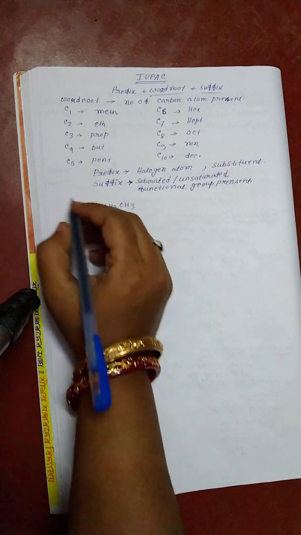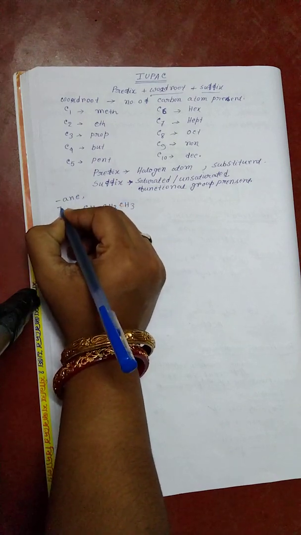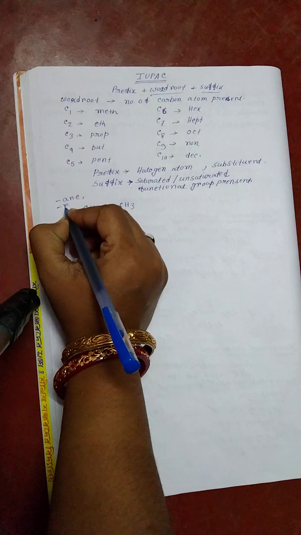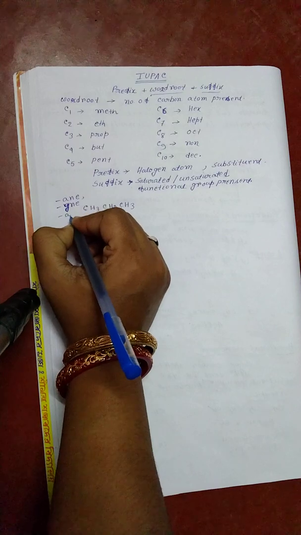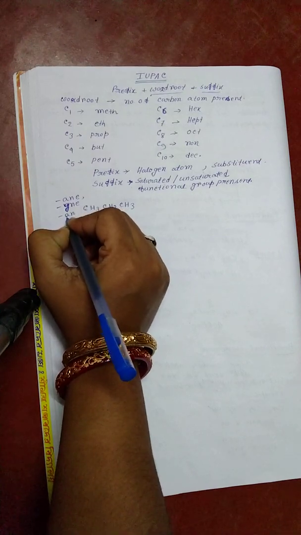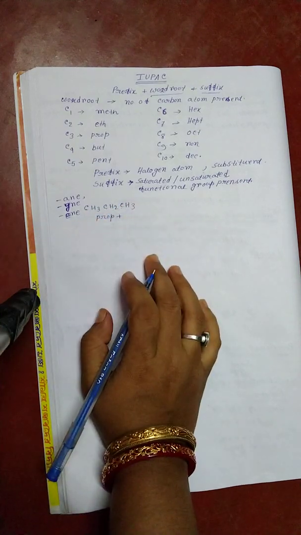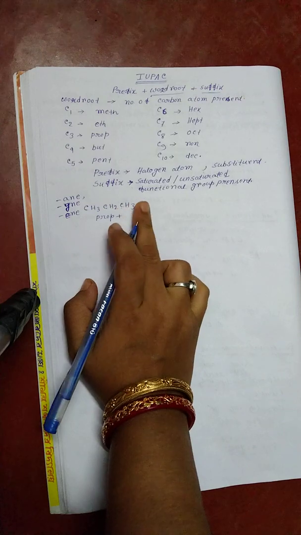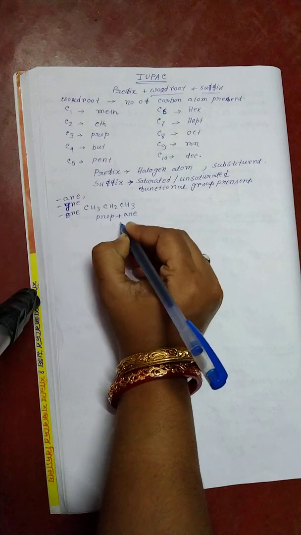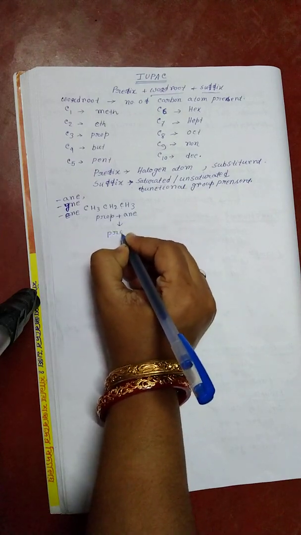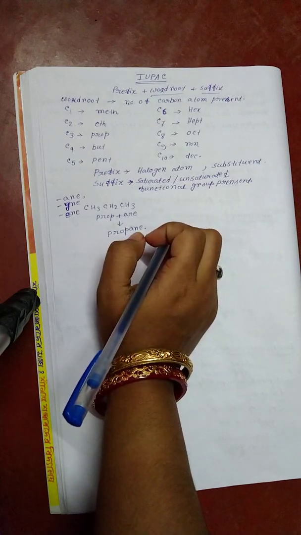For alkyne we use YNE, and in case of alkene we use ENE. Okay, so in this compound it is an alkane, so we use prop plus ane, that is propane.